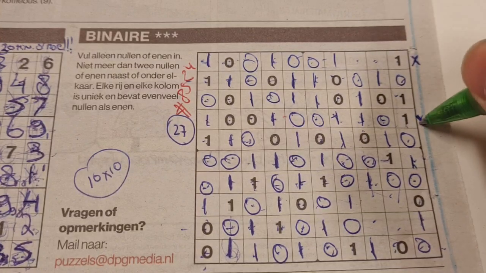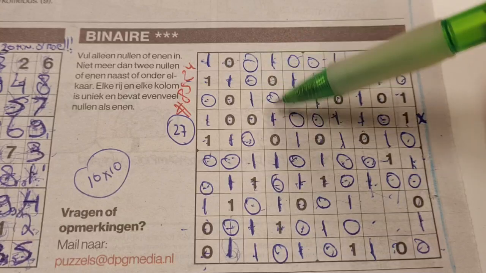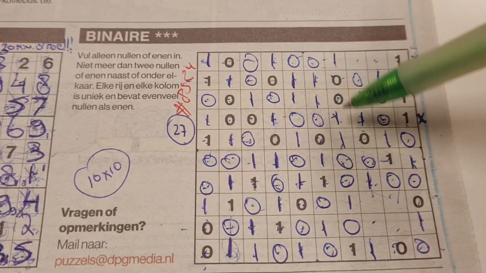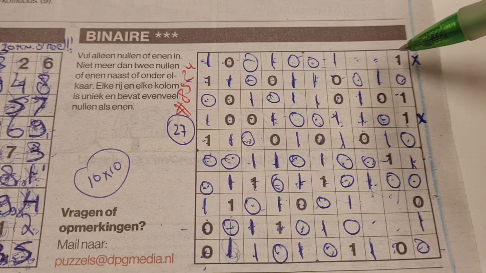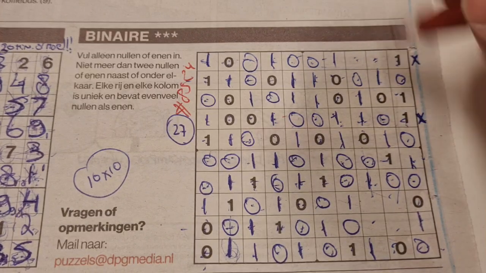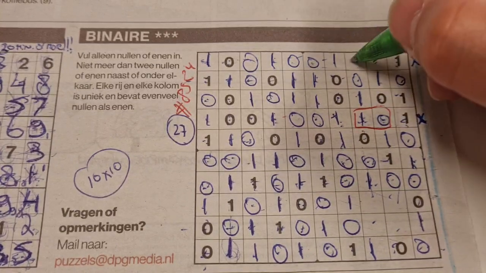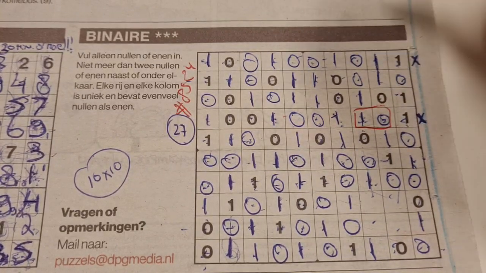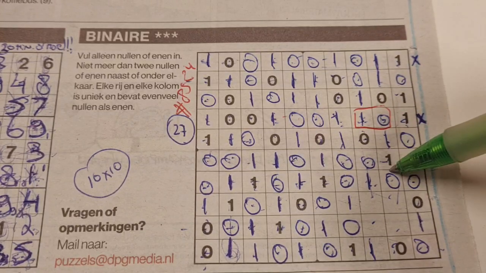The first row in this row. 1100110011, empty box, 11. So we need to switch these two digits. We have 1 here, this should be no. We have O here, this should be 1. 1, 2, 3, 4. 1, 2, 3, 4.